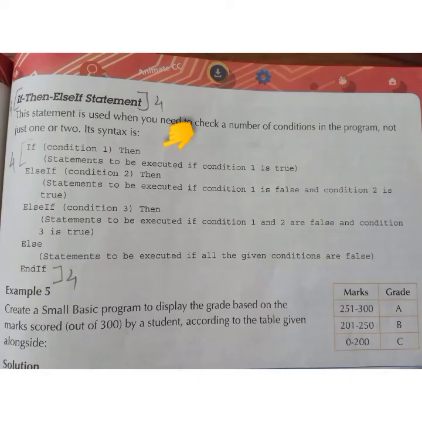Here the statement is used when you need to check a number of conditions in the program, not just one or two. So look here, the condition 1 is given. If the condition is true it executes the statement that is given after then. Okay, if this condition is false, then else if another condition. If that condition is false, then it checks another condition, that is condition 2. If it satisfies this condition, then it executes the statements after then.